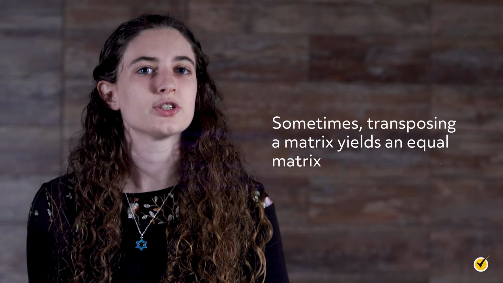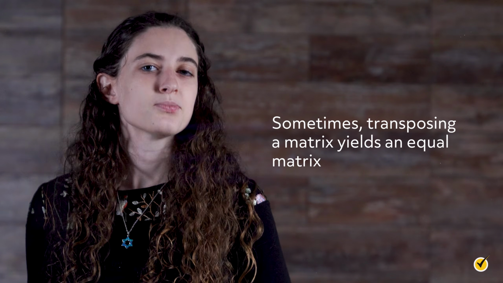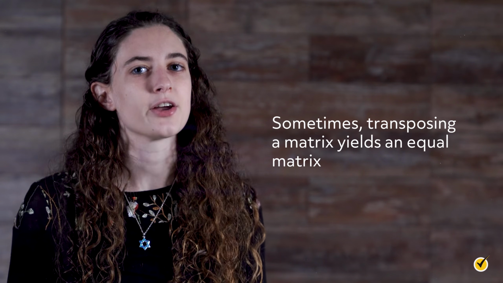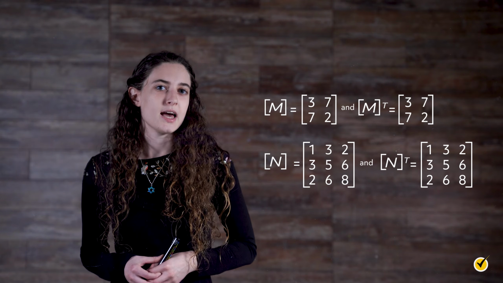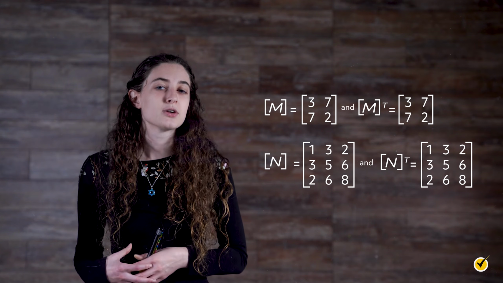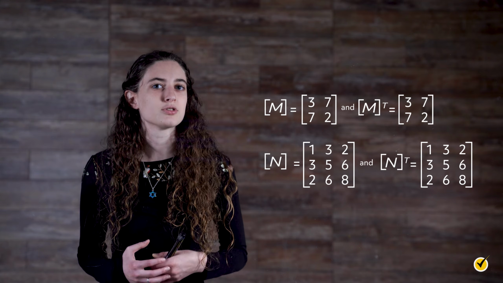Sometimes, transposing a matrix yields an equal matrix. Consider matrix M and matrix N here. Matrix M and matrix N are symmetric because M equals the transpose of M and N equals the transpose of N.